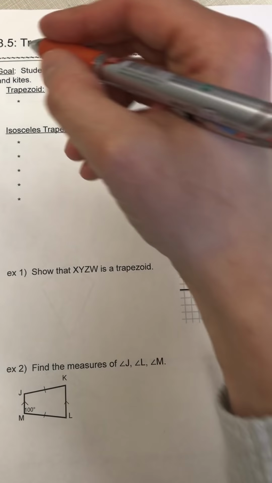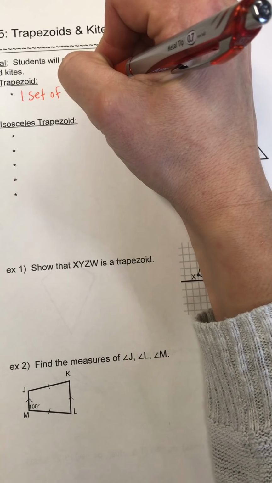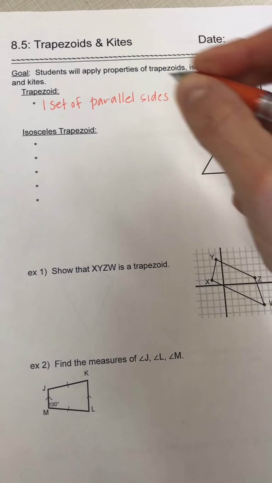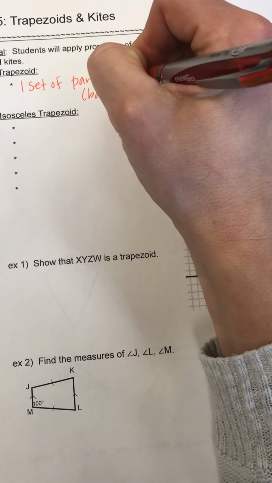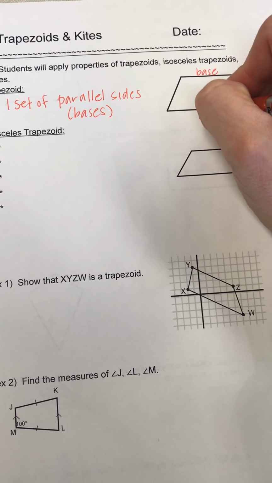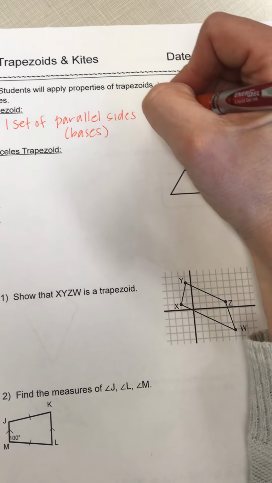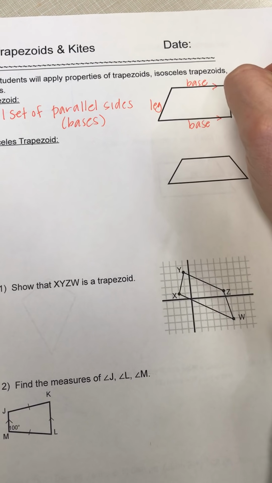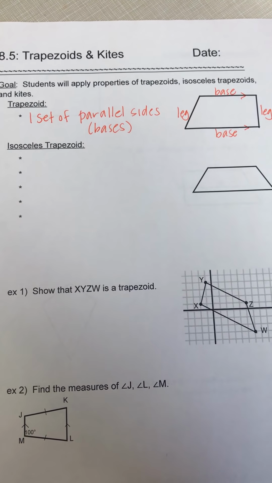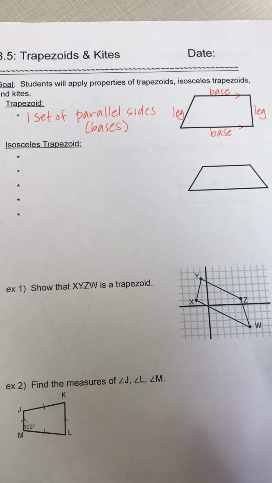So a trapezoid has one set of parallel sides, but only one set. And those are called bases. So they're parallel. The other two sides are called legs. And those are obviously not parallel. And so that's just a trapezoid, and we use those a lot in geometry. I'm sure you've heard of it before.